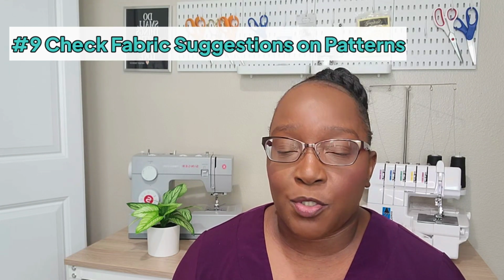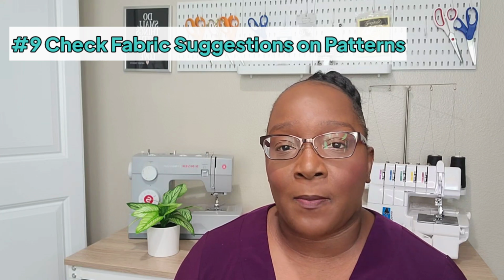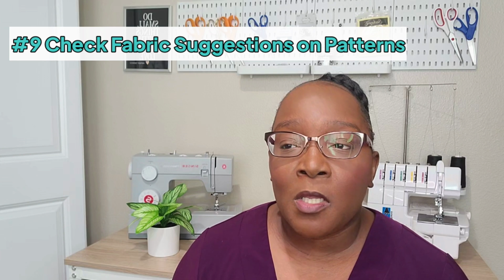Number 9, use your commercial or your indie pattern as a resource. On all commercial and indie patterns, they will give you some type of suggestion or recommendation for the fabrics that you're going to use for that pattern. You can take that pattern into the store with you, look at all of the different suggestions, go throughout the store, feel the fabrics, and get an idea of what you're going to be looking for.